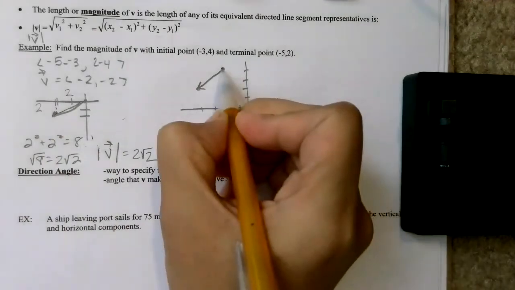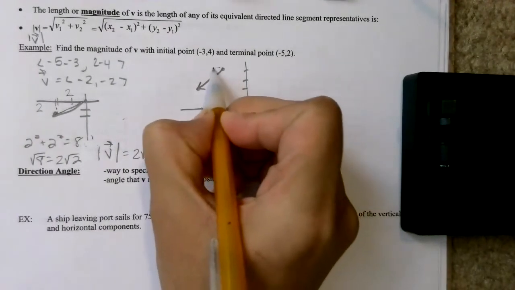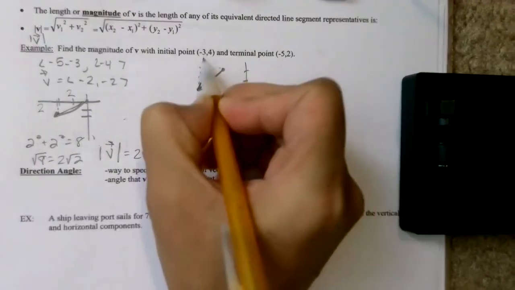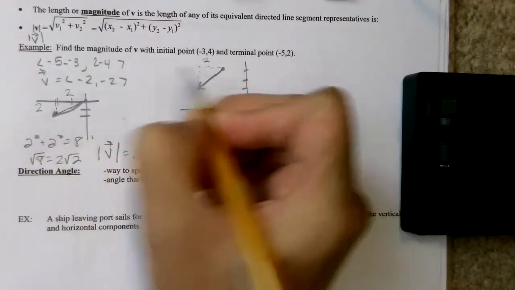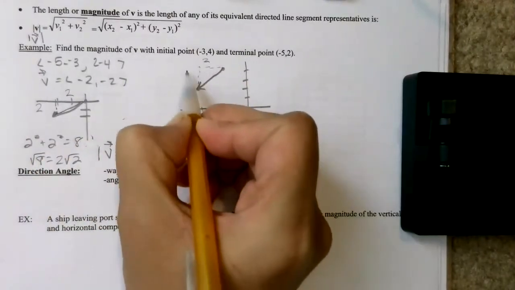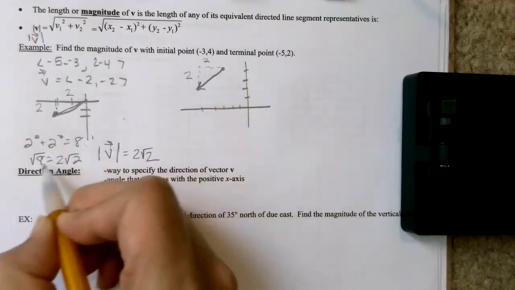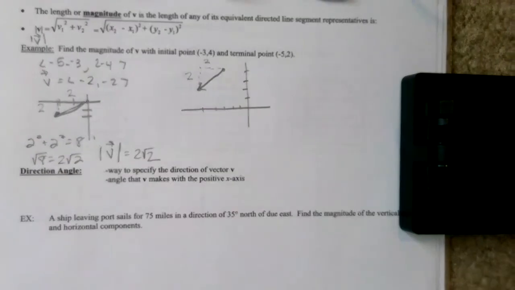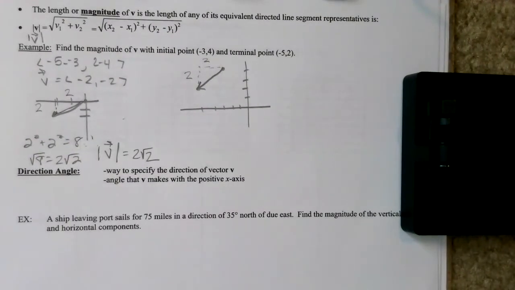You can do the same thing over here, right? It's just talking about making a right triangle, and the distance from here to here is still 2. It's the same vector. The distance from here to here is 2. It's the same math, 2 squared plus 2 squared. So it doesn't matter which form you're looking at. It's still going to be basically the Pythagorean theorem to find the length.